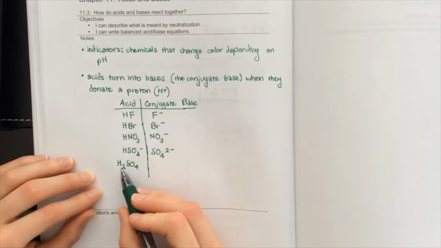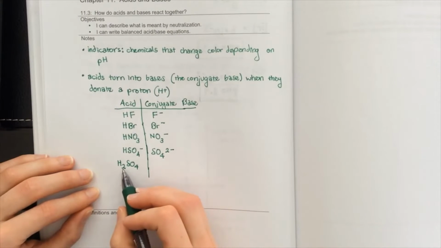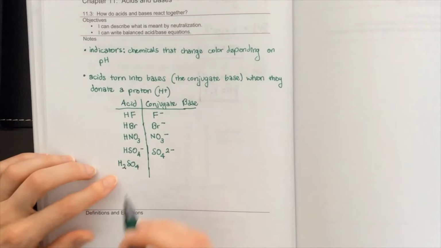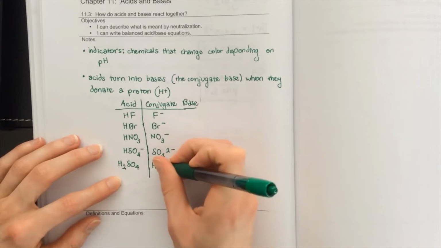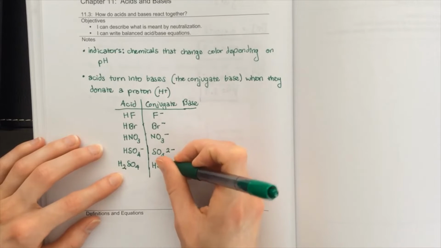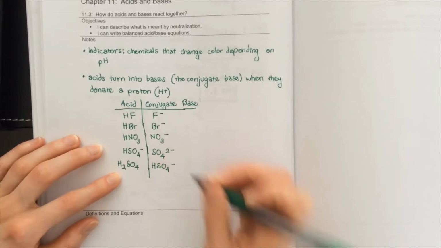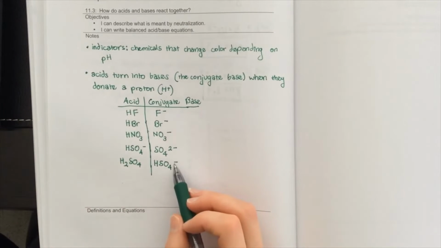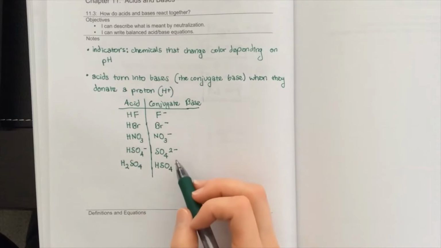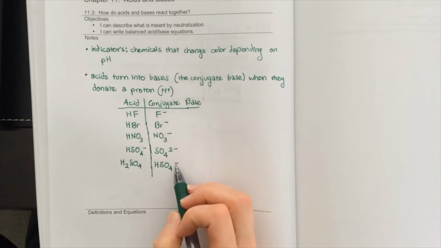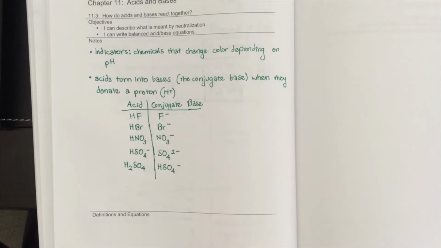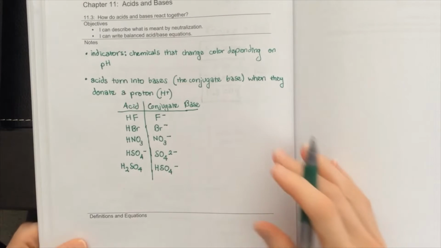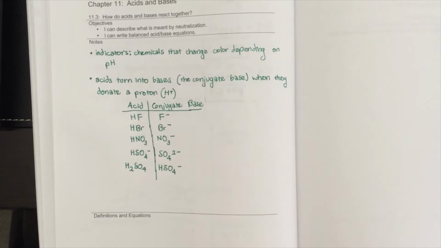The conjugate base of H2SO4 is what happens when it loses just one H, not both of them. So the conjugate base of H2SO4 is HSO4 minus. It's kind of weird. You'll notice HSO4 minus can be a base and an acid. There's a bunch of others we could write down, but that's good for now.